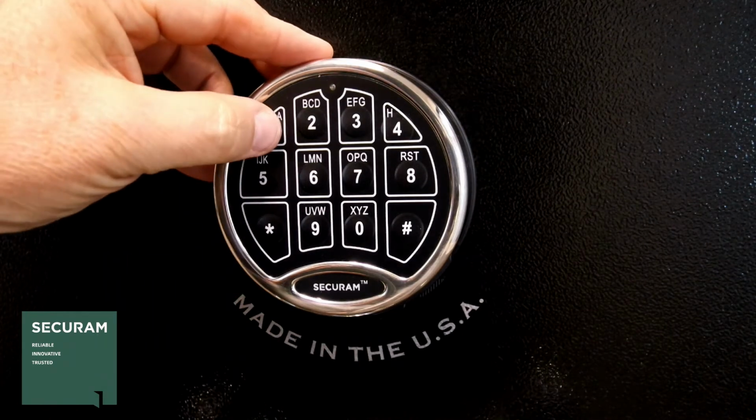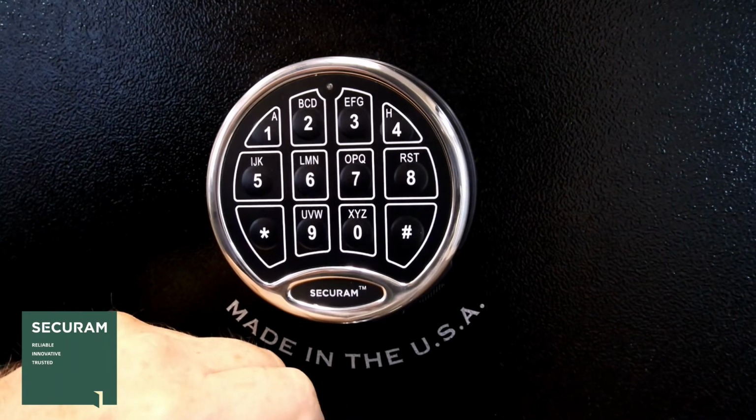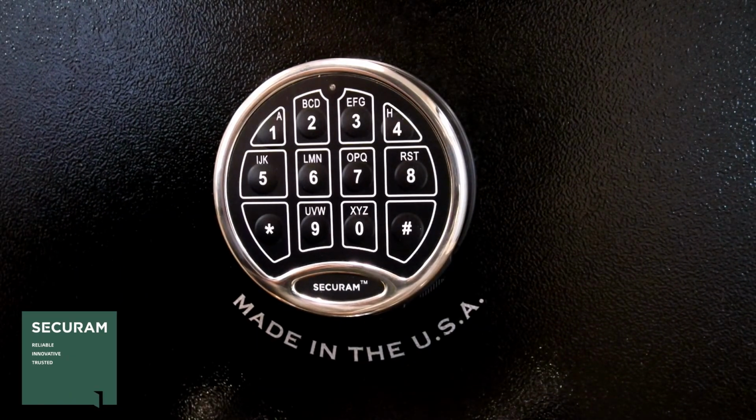So now when we enter 121212, the lock will open. So that's how you change any code in the SafeLogic basic system. Six zeros, existing code, new code, new code.